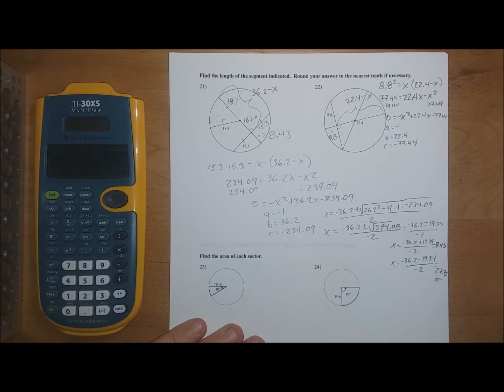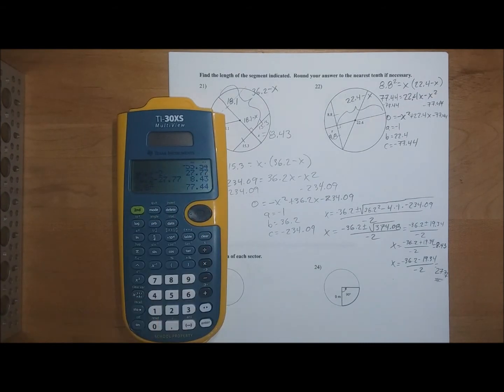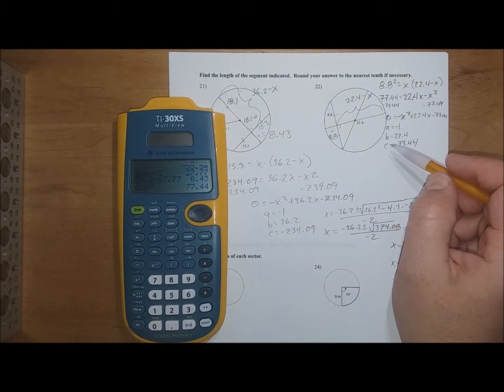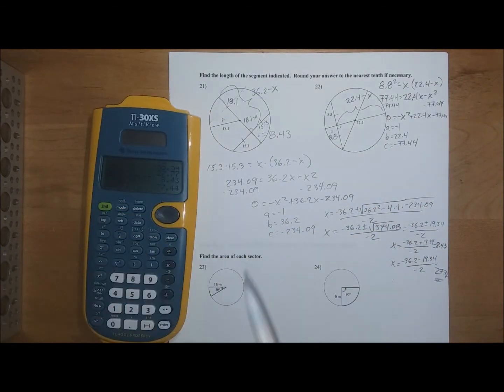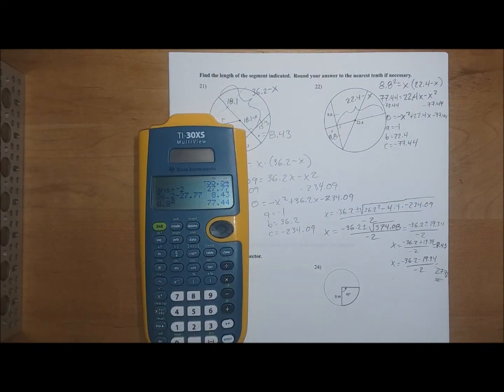Yes, for those of you who have programmable calculators going into Algebra 2 and Pre-Calc next year, make sure you program into your calculator the quadratic formula. It is going to save you all of this work. Once you know what it is, let the calculator do the heavy lifting for you. Okay, once you know what it is and how to use it.